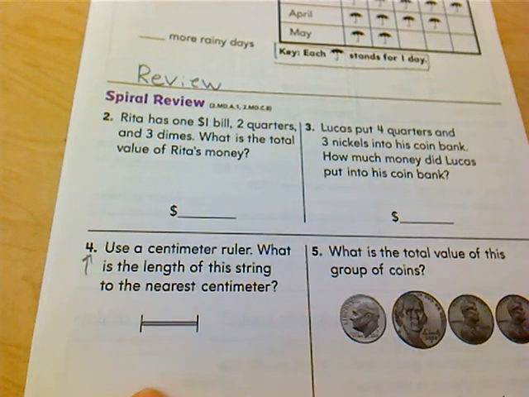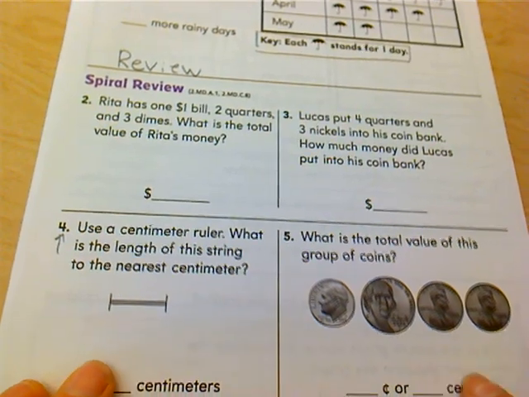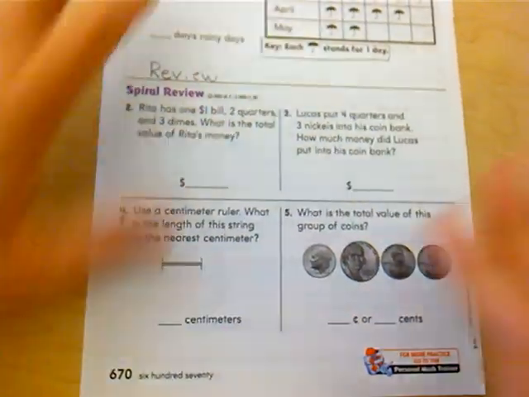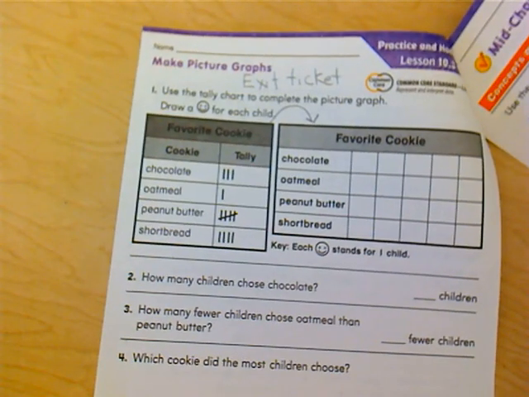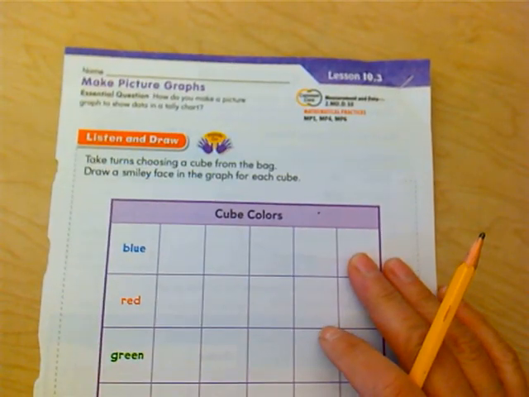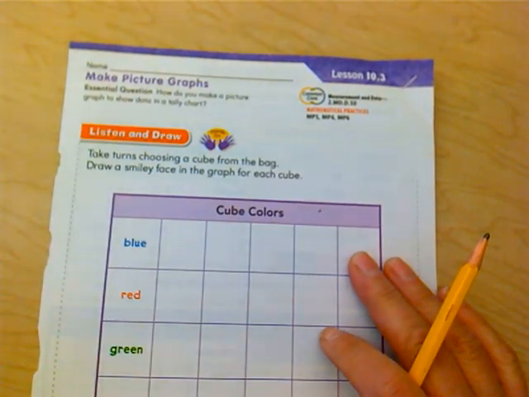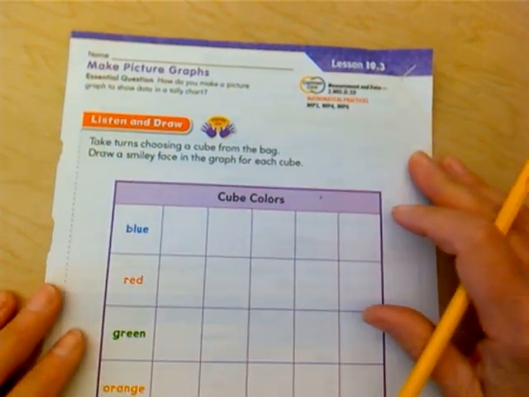It's not that tough. And of course, you need to tell the value of the coins. And we will be correcting this part together. The exit ticket, of course, you will need to send to your teacher. So with that, I am going to tell you to go ahead and get started on your assignment for today.